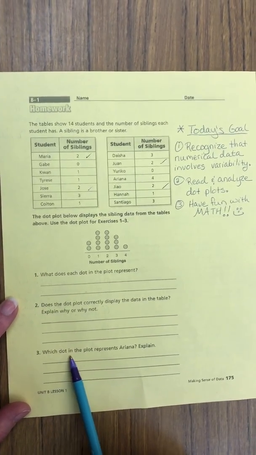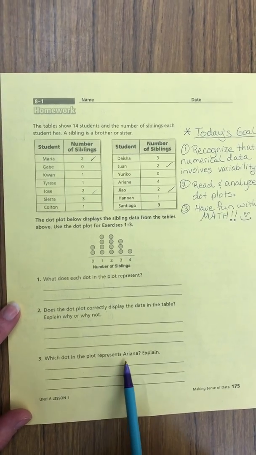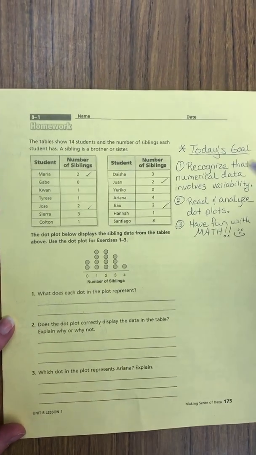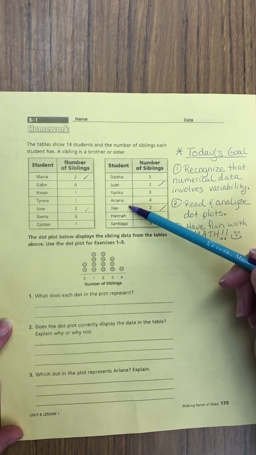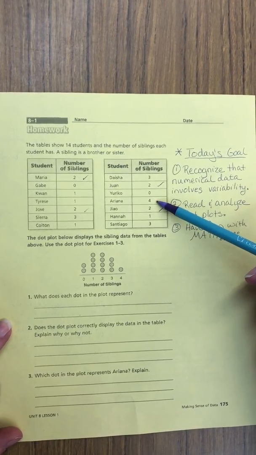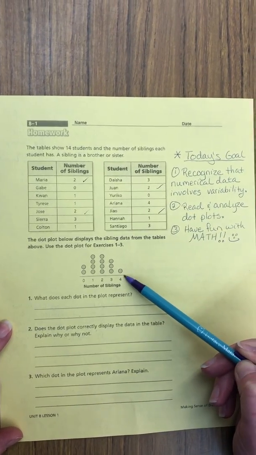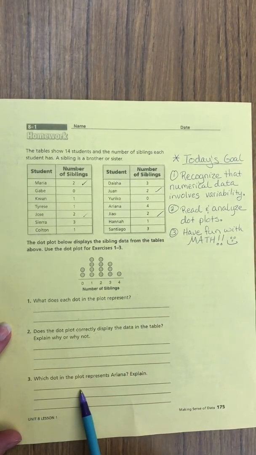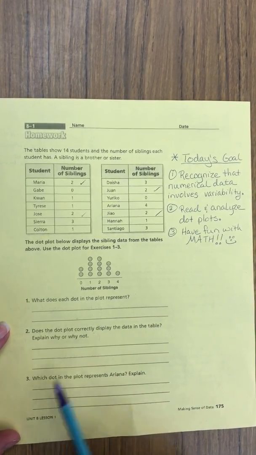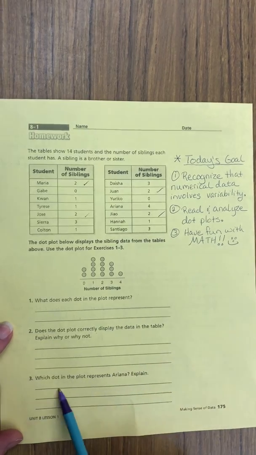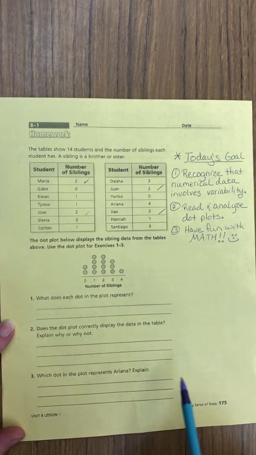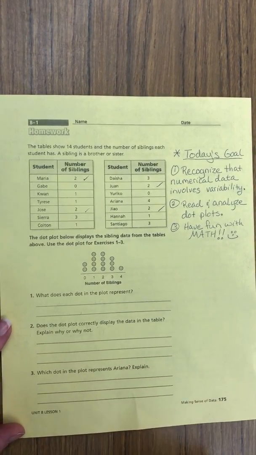Number 3. Which dot in the plot represents Ariana? We're going to find Ariana, which is right here. How many siblings, Mr. Wilson? 4. So for our answer, we're going to say the 1 dot above the number 4 represents Ariana because she has 4 siblings. It's pretty simple.